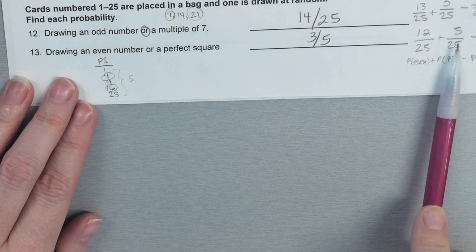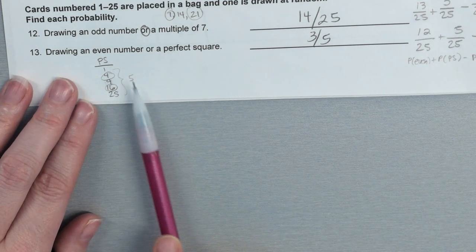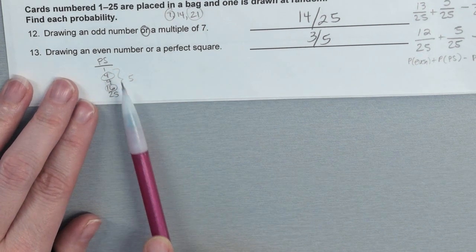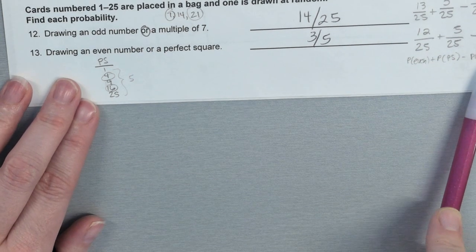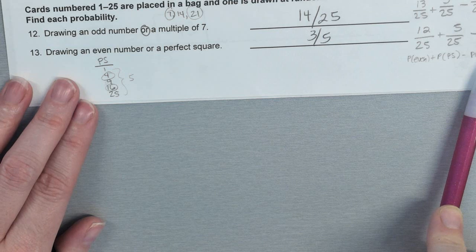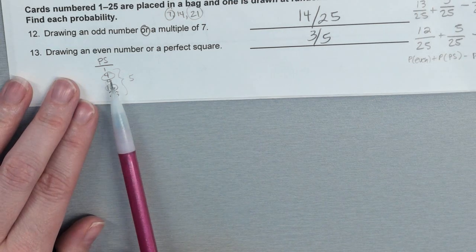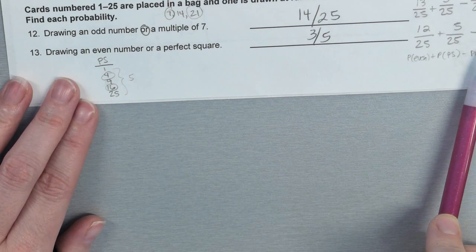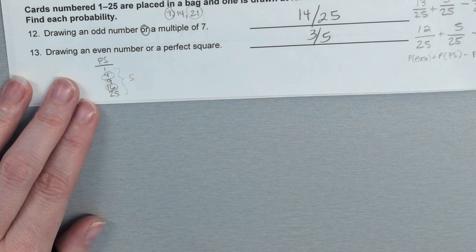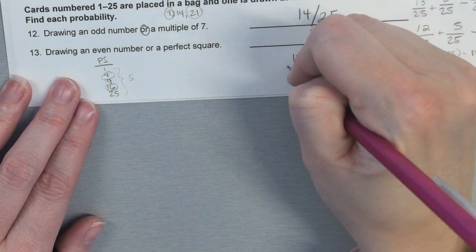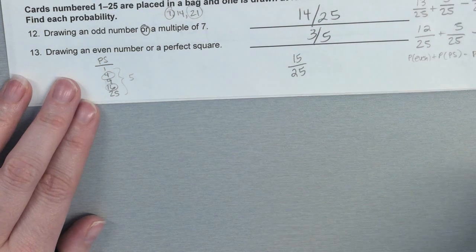And then the perfect squares up through 25 are 1, 4, 9, 16, 25. So there are 5 of them. And then you subtract the ones that are both even and a perfect square. So that would be 4 and 16. Okay, so that is going to give you 15 over 25. And then you just reduce. Yeah. Kevin?